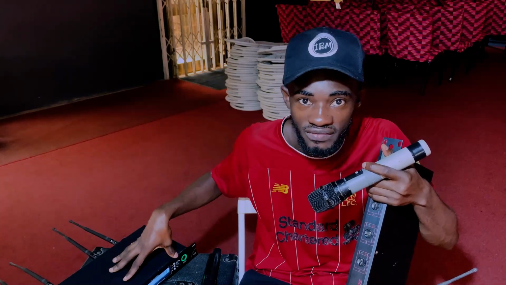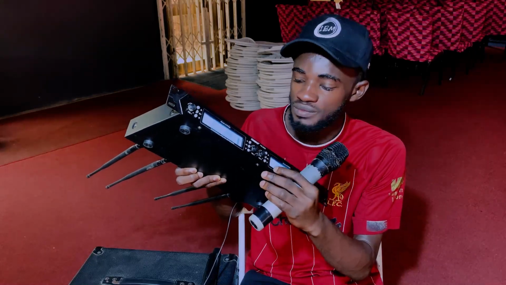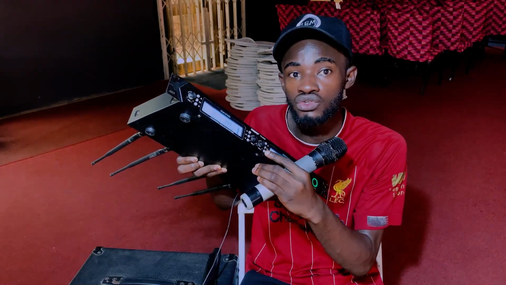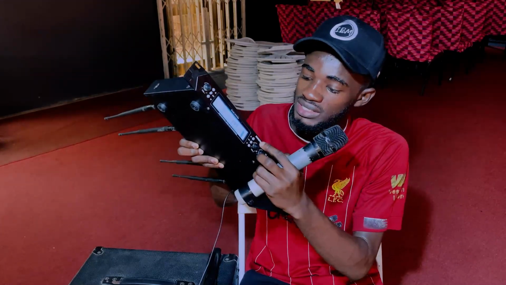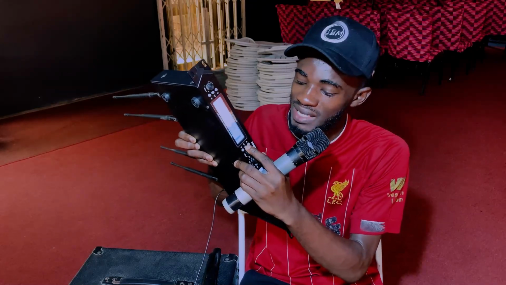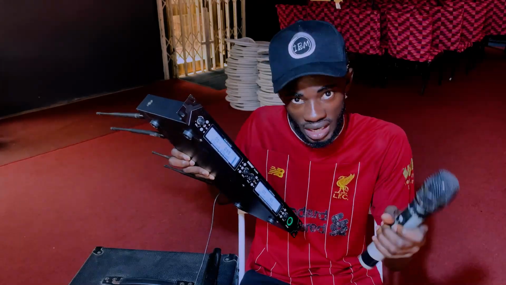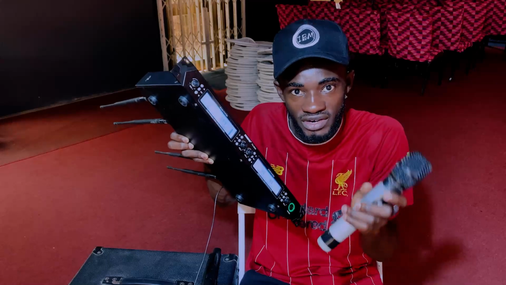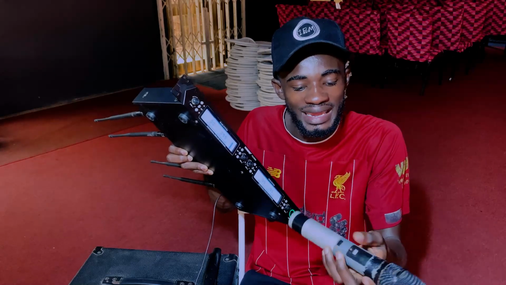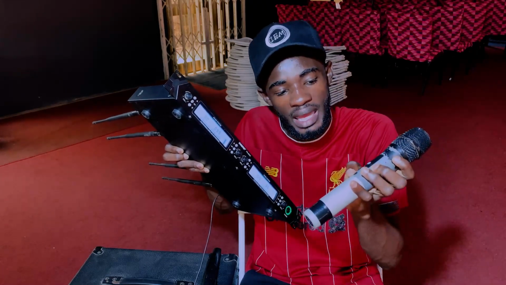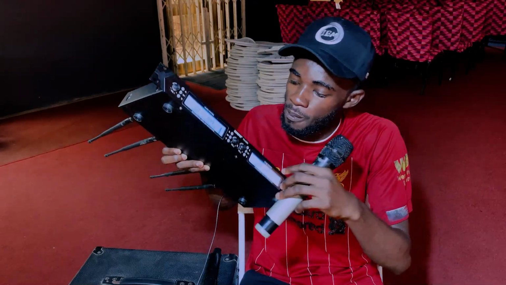For this wireless microphone, for example, you can scan for the particular frequency you want to use. When you click and hold the set button right here, it will scan for a free frequency that you can use. After you've scanned for that frequency, all you need to do is turn on your wireless microphone, and then you see an infrared sensor here. Normally it is labeled IR on the receiver also.